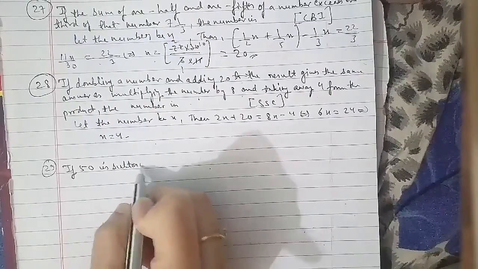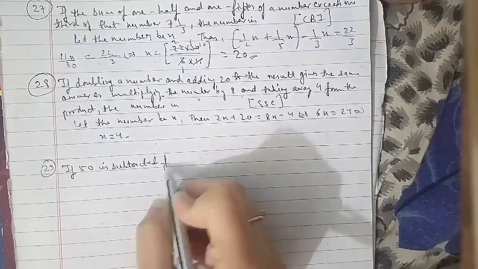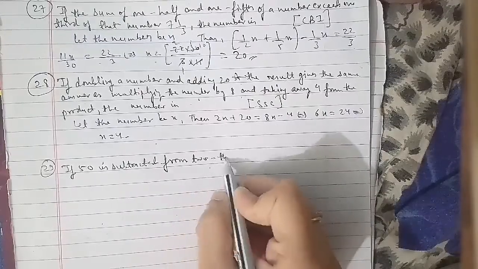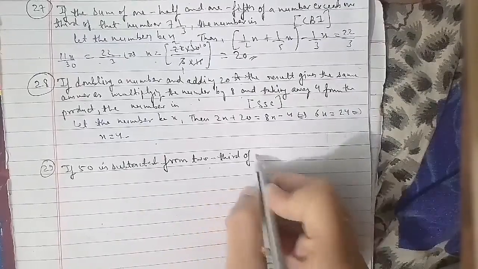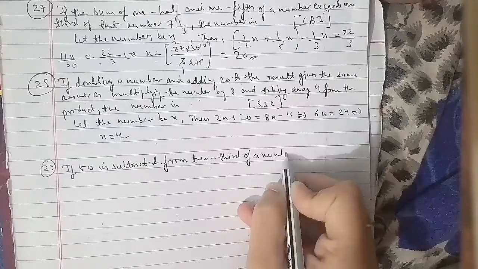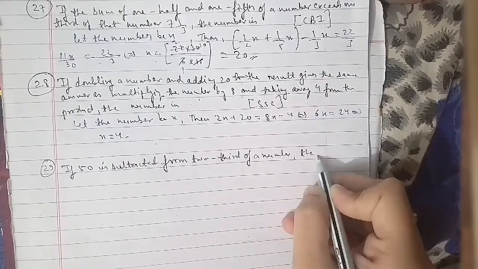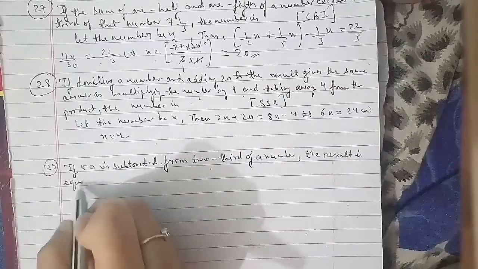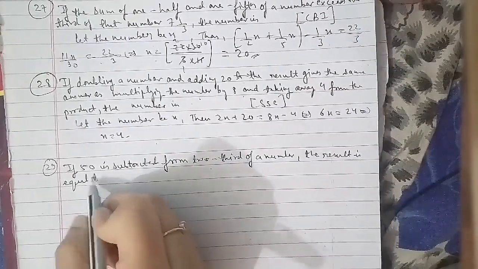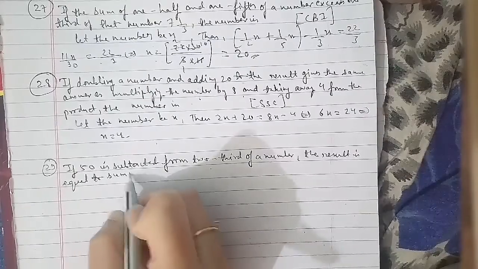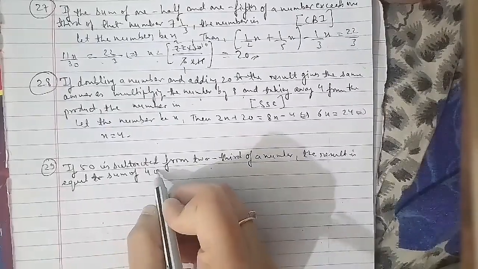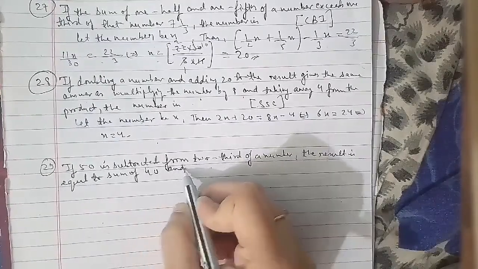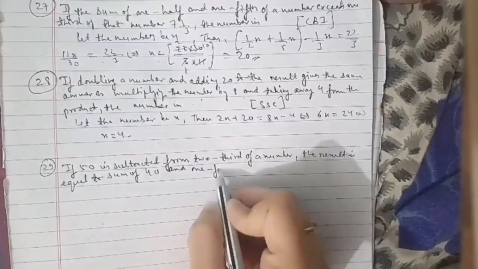If 50 is subtracted from 2/3 of a number, the result is equal to the sum of 40 and 1/4 of that number.